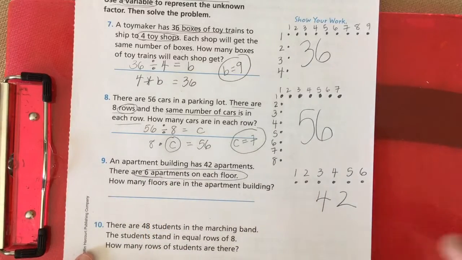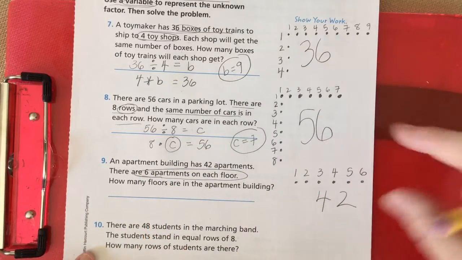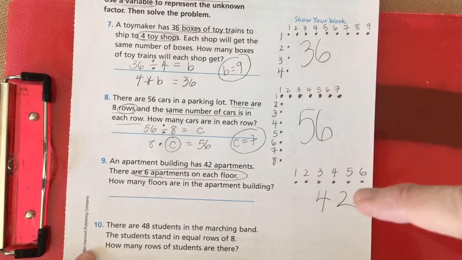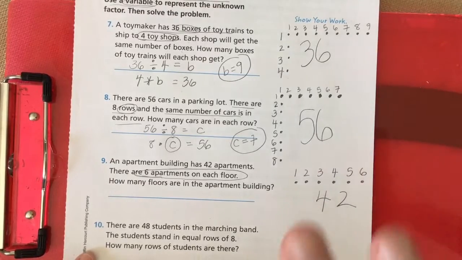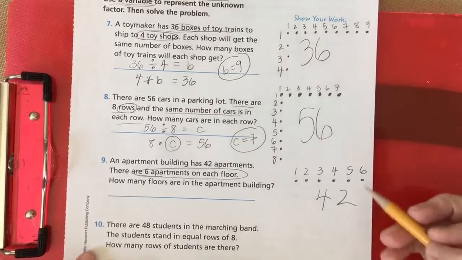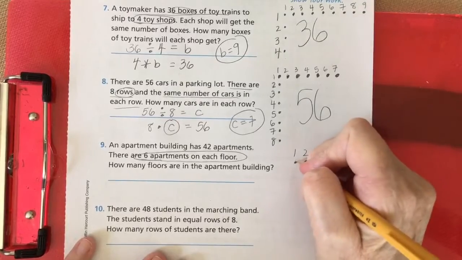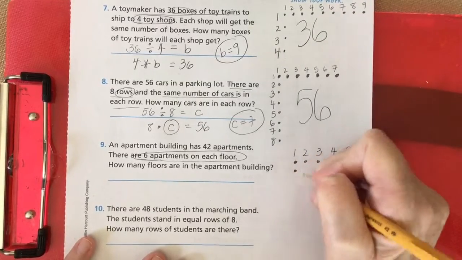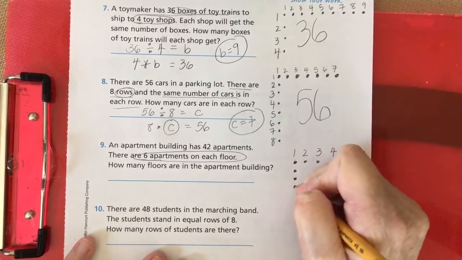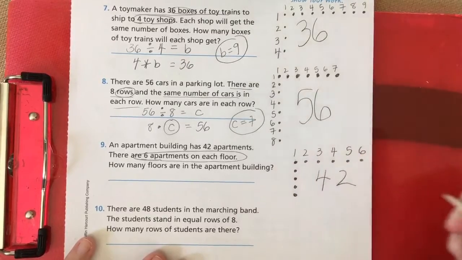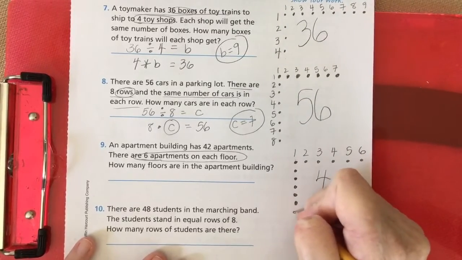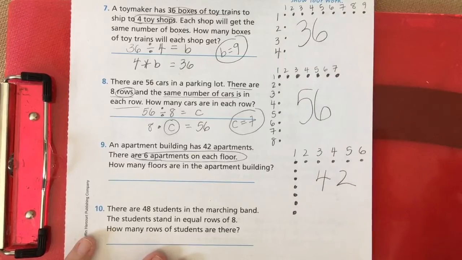And the way my brain is working, I'm actually visualizing a multi-story building, okay? So we're going to count by 6s until we get to 42. So we'll start with 6, 12, 18, 24, 30, 36, 42, and we're done.